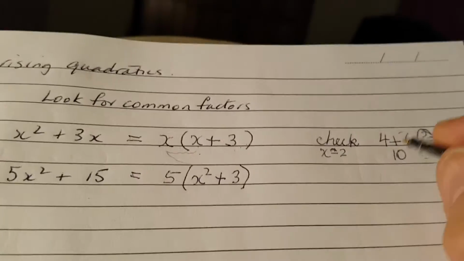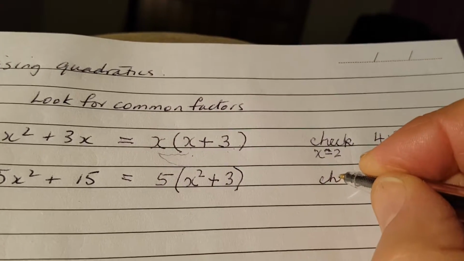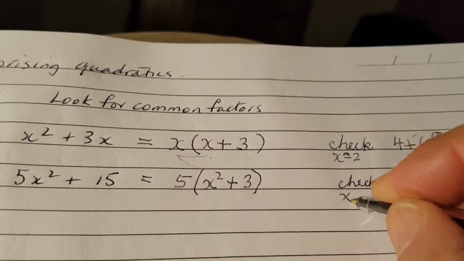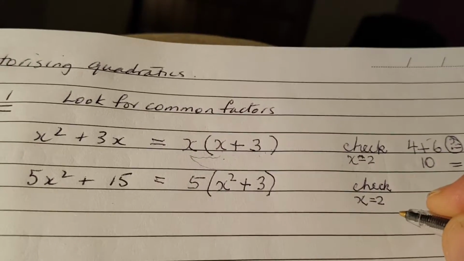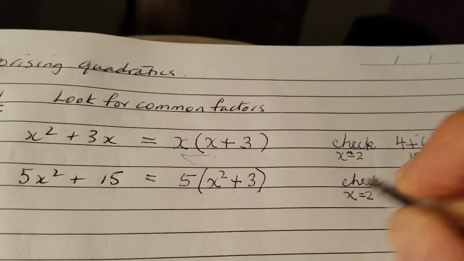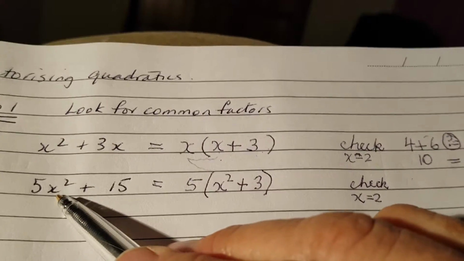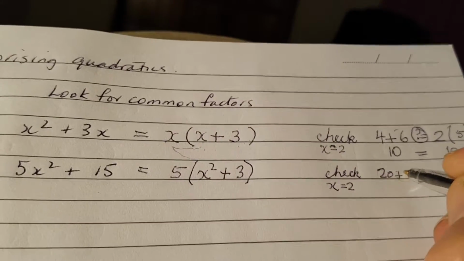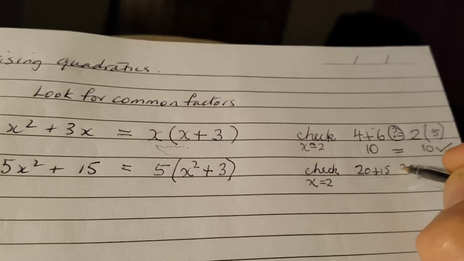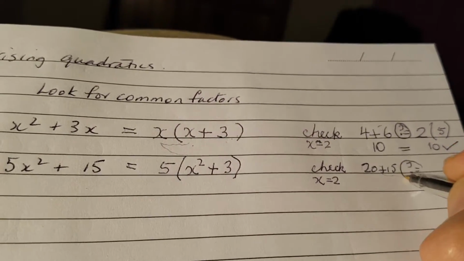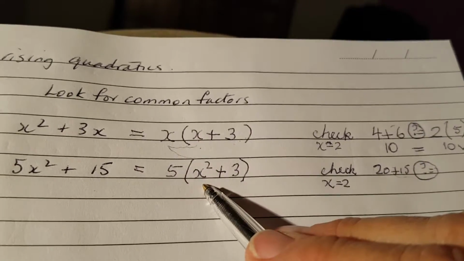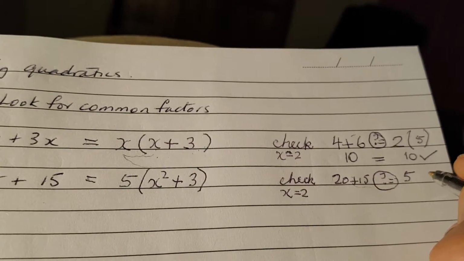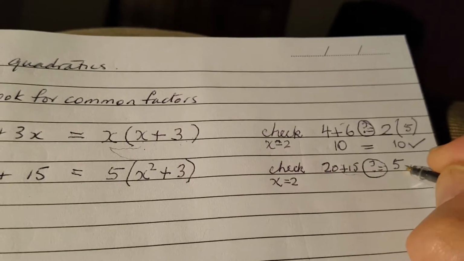Okay, so if we check, let's choose this time, I don't know, how about we check x is 2, well again 2 doesn't appear to be a tricky example, so 2 squared is 4, going from here, 2 squared is 4, and 5 4's are 20, so we've got 20 plus 15, is that equal to 5 lots of x squared would be 4, and 3 is 7.